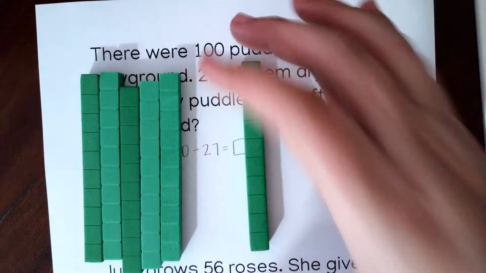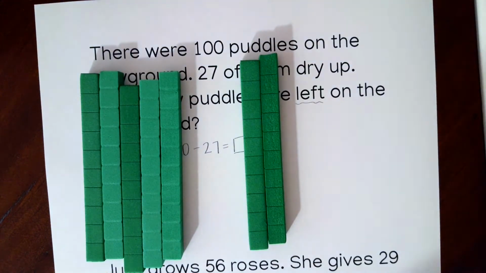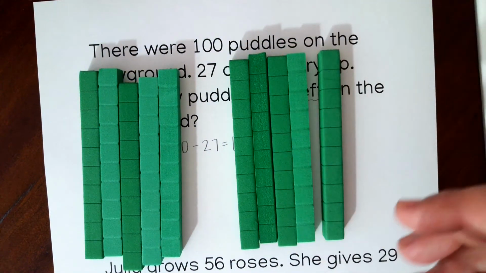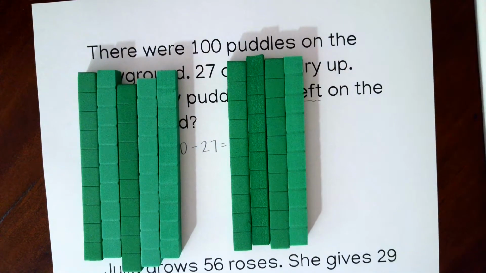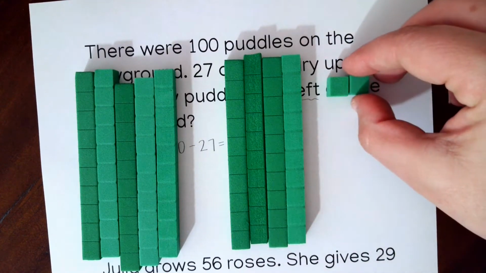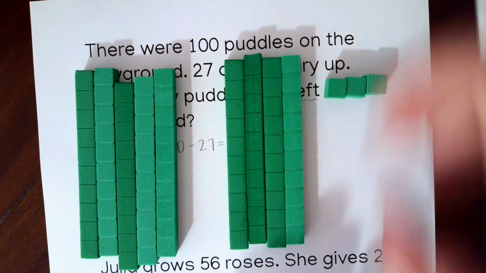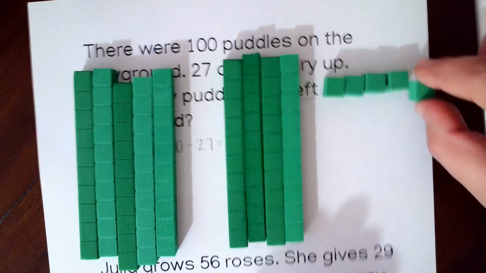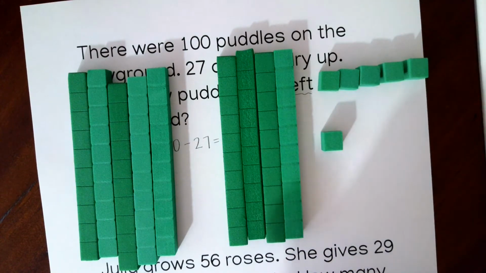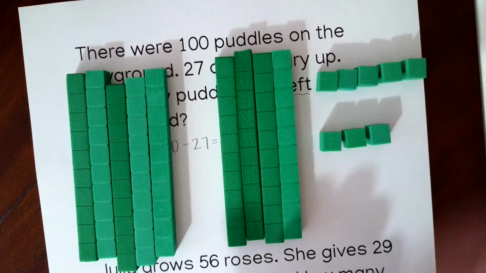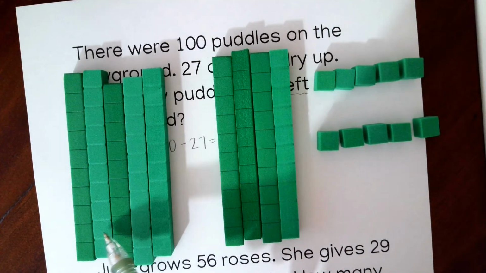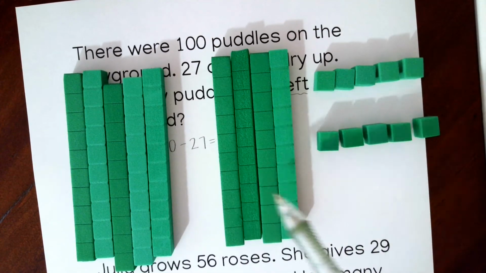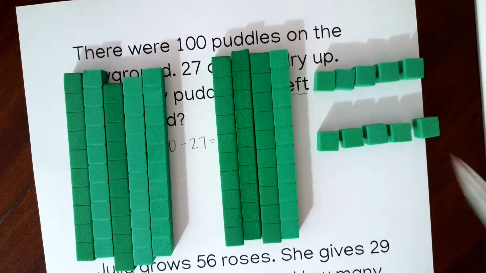I also know that I need to take away some ones. So I would exchange one of my tens for 10 ones. Now remember, I did not change it from 100. I just exchanged what I had and made it look a little bit different. But if I were to count these up, I would still have 100. 10, 20, 30, 40, 50, 60, 70, 80, 90, 95, and 100.